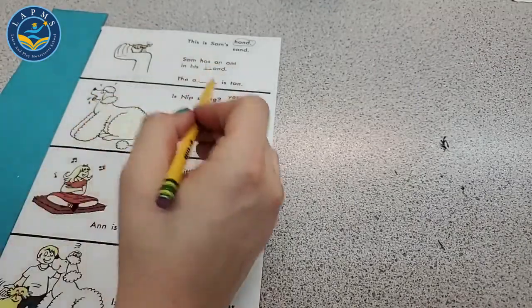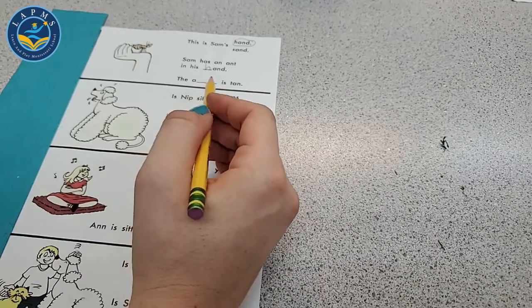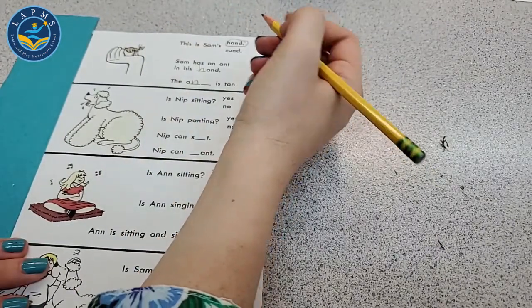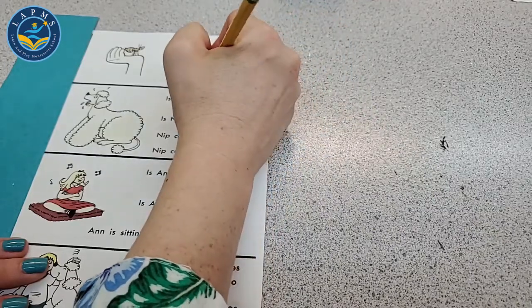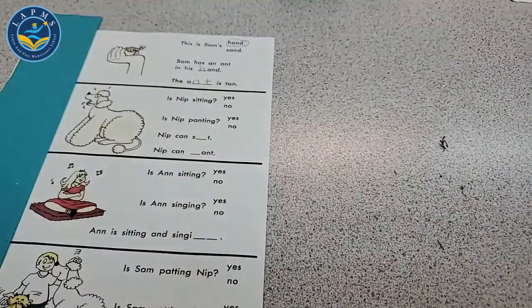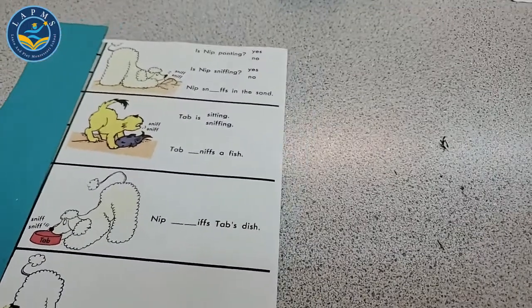So what letters are we missing here? Ant. N. T. The ant is tan. Okay, fantastic. Let's finish the rest of this side later. Let's jump to the other side. Don't forget to cover the answers.